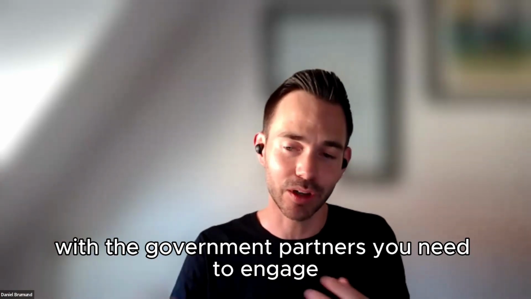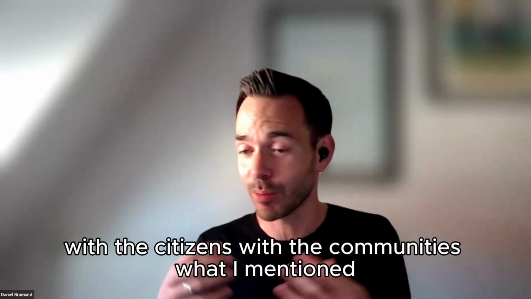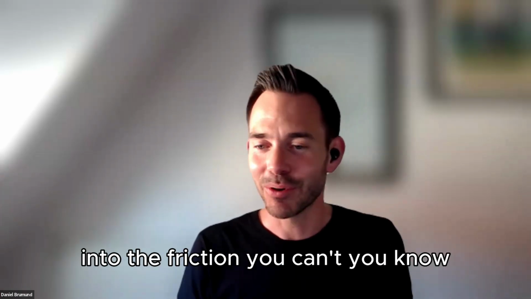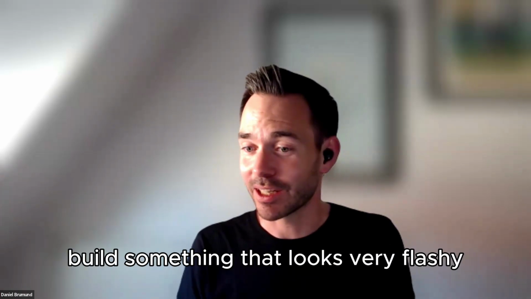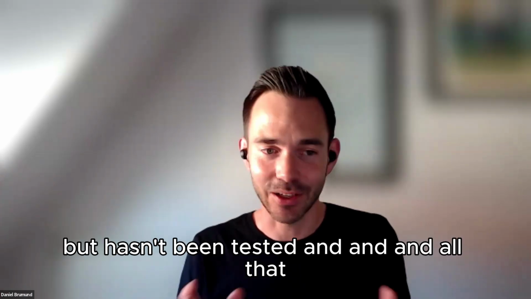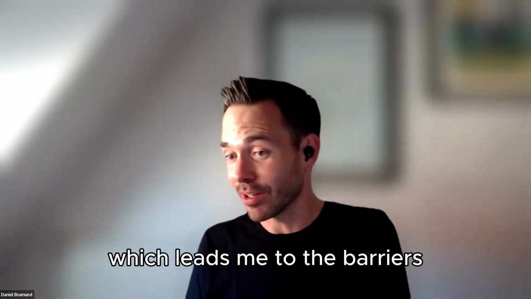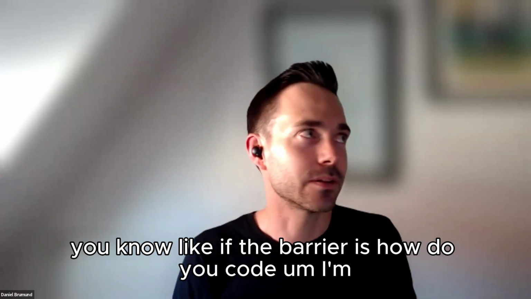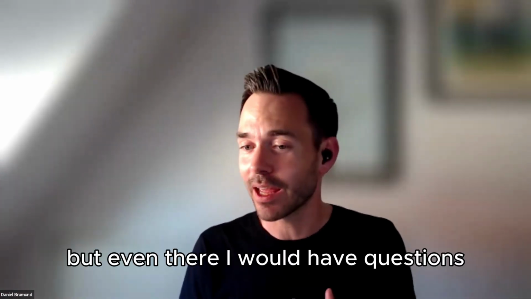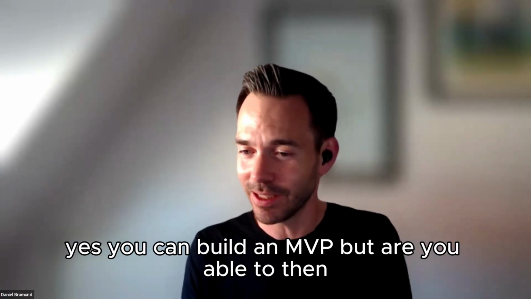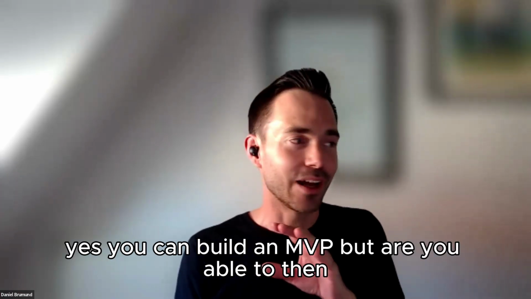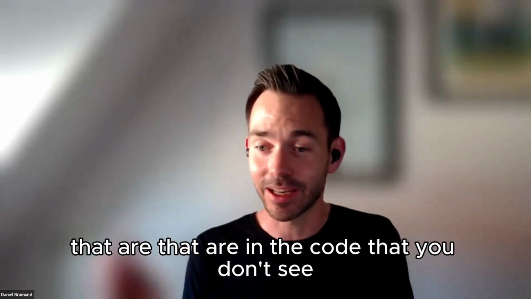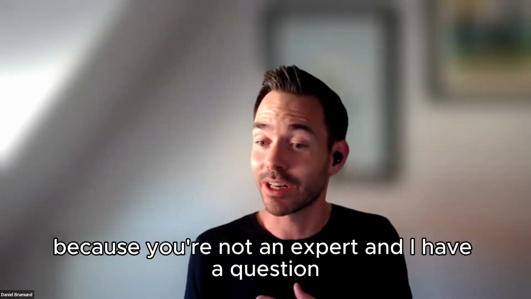You need to engage with the government partners. You need to engage with the citizens, with the communities. What I mentioned before, you really need to lean into the friction. You can't use some vibe coding tool and build something that looks very flashy, but hasn't been tested, which leads me to the barriers: if the barrier is how do you code? I'm not a coder myself, but even there, I would have questions. Yes, you can build an MVP, but are you able to then really analyze any risks that are in the code that you don't see because you're not an expert?